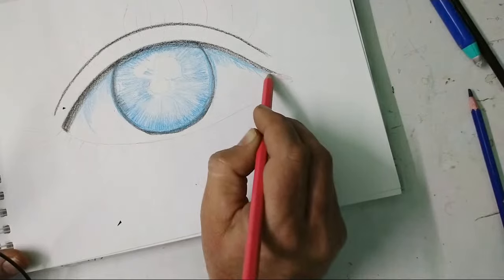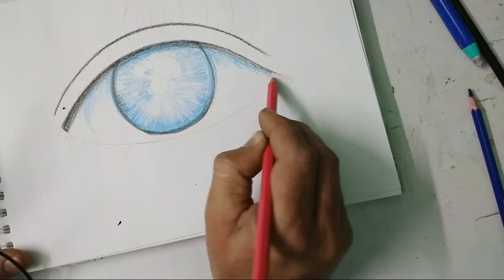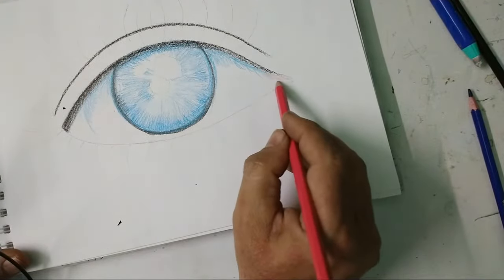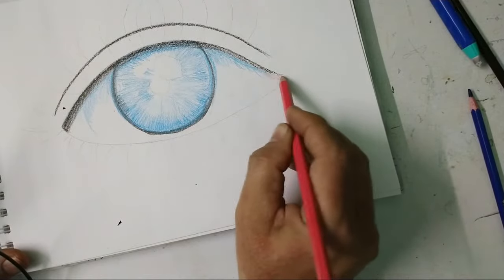Now this is the core of the eye. I'm doing a little bit of pink red in this.